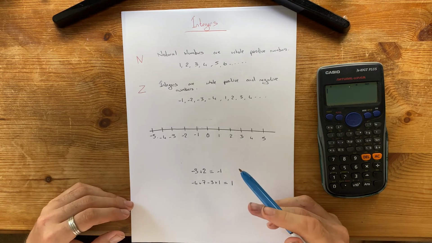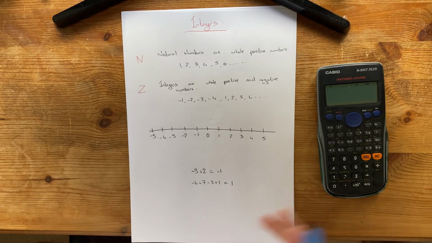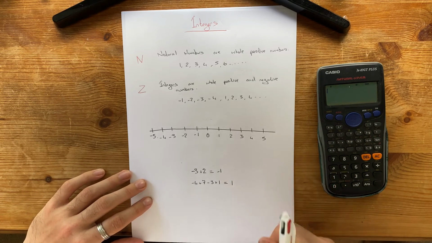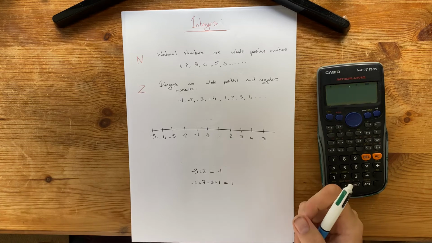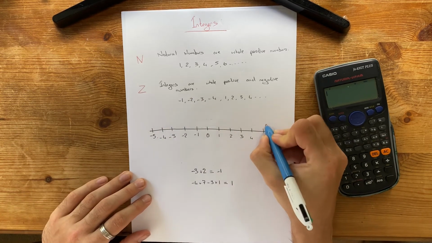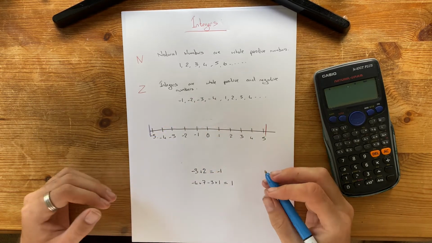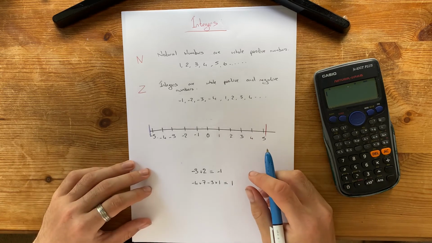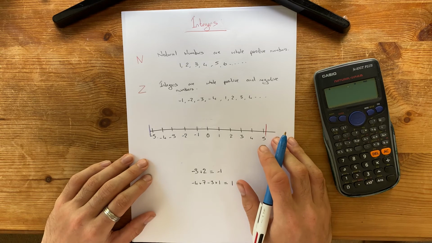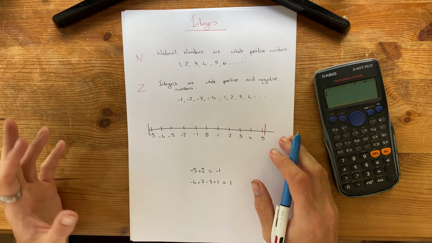If you're a bit confused about going up and down and what's bigger and what's smaller, think about temperature, maybe. So in general, heat gets warmer as it goes up. So up here will be pretty hot, and down here will be very cold in temperature. So that might be an easy way to think about it as well. But in general, integers are positive, negative, whole numbers. No fractions, no decimals. They're just the natural numbers, but with the minus versions of them all.